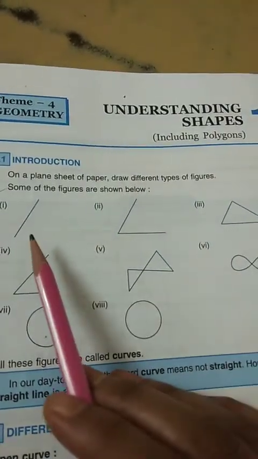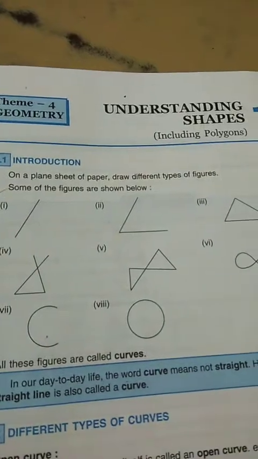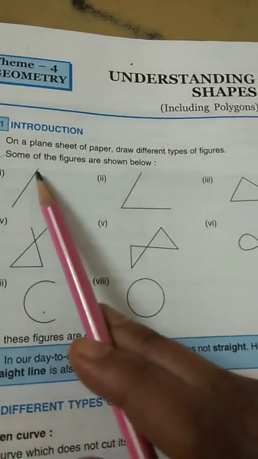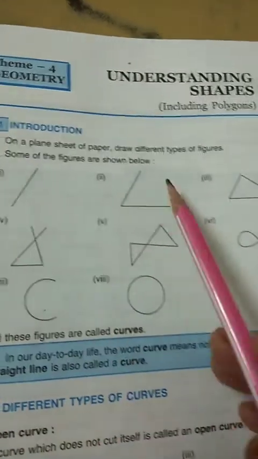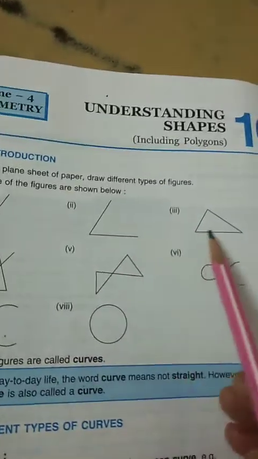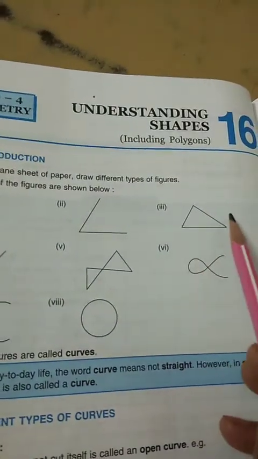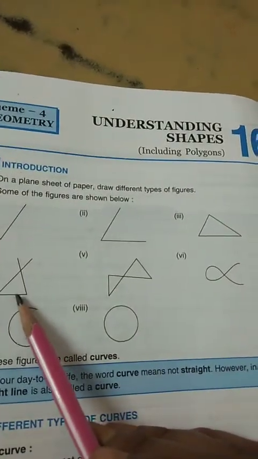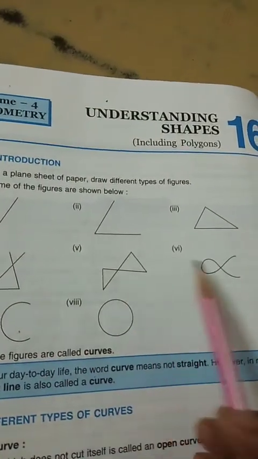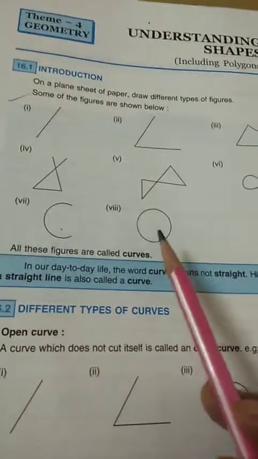You can see these figures; these are called curves. In geometry these are called curves, and as you can see, this is an open curve or an open figure. Here this is also an open figure because it is not closed from all the sides. This is a closed figure. Again this is an open figure, and this one is a closed figure.